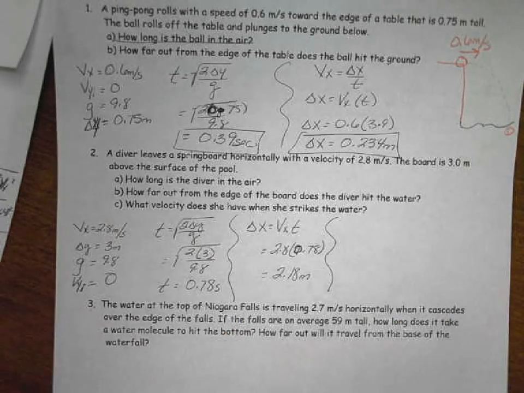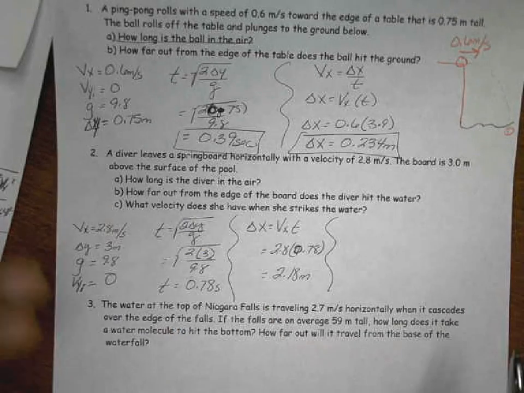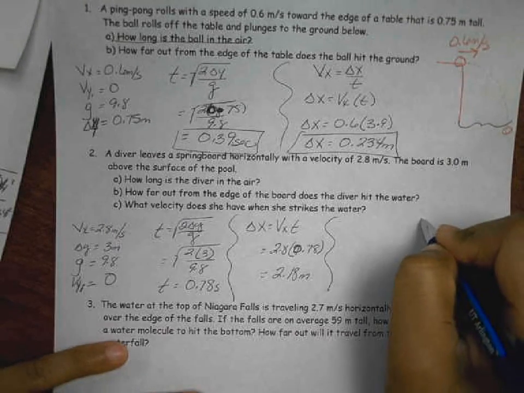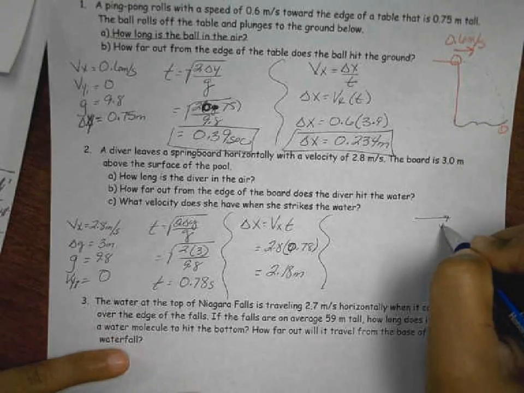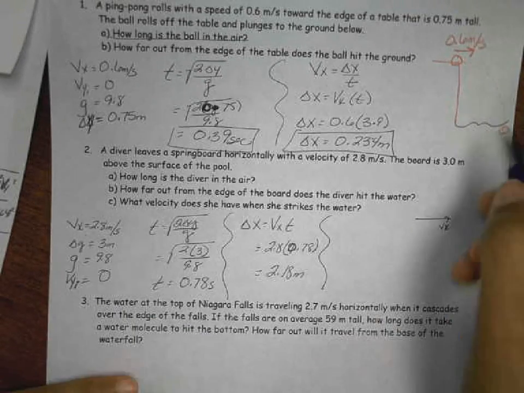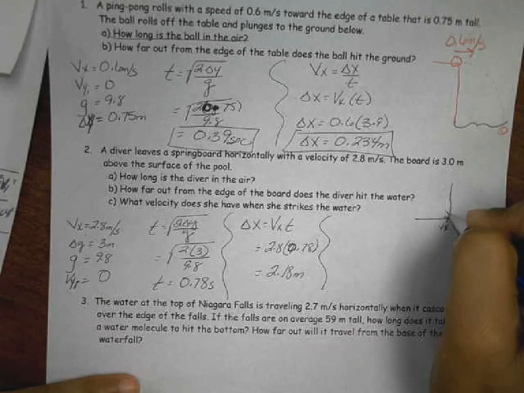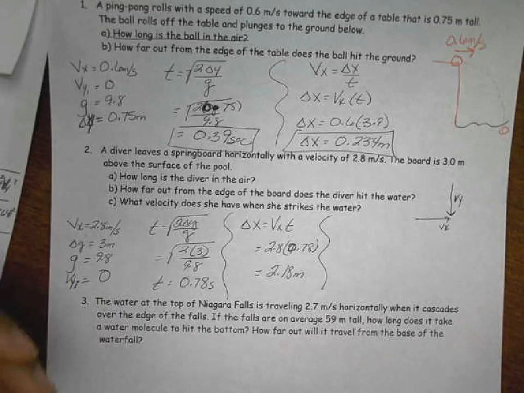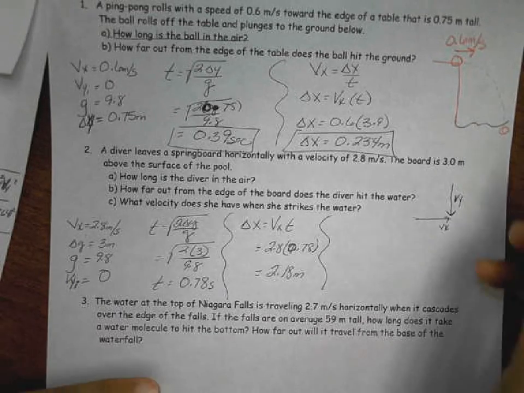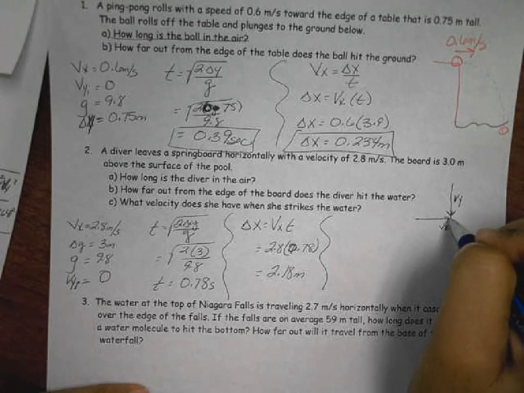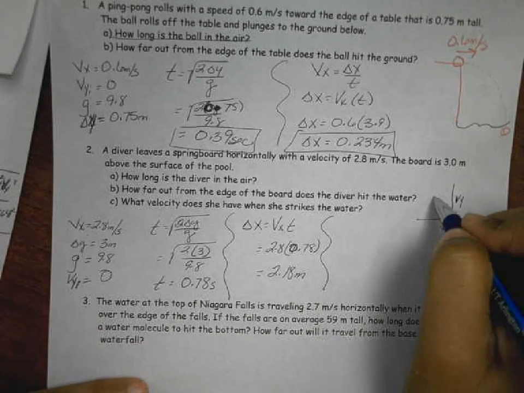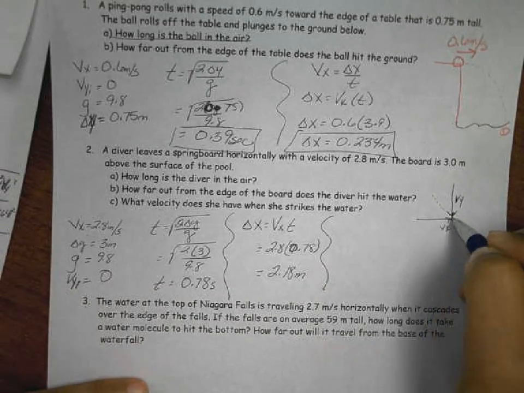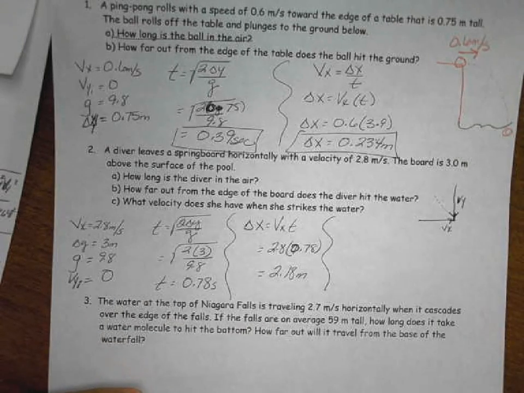And last, this is a little interesting: how fast does she travel when she strikes the ground? Well, you have to be careful, because I did say that her velocity on the x is constant. And I know that number. But she also has gained velocity on the y. It starts out as 0, but as she's falling, it gets faster and faster. And when she splashes into the water, those two meet. It looks like we're about to use vectors, because she's going to strike the water at the point where the two velocities come together.